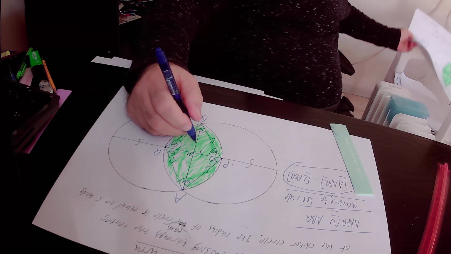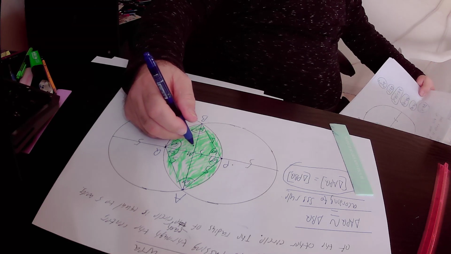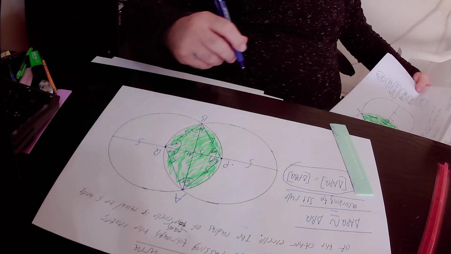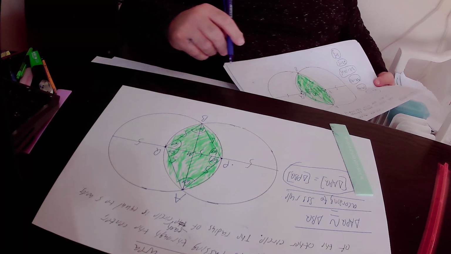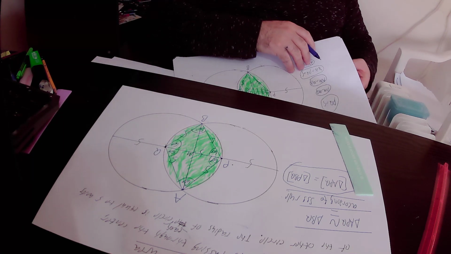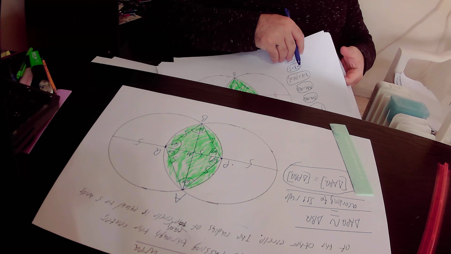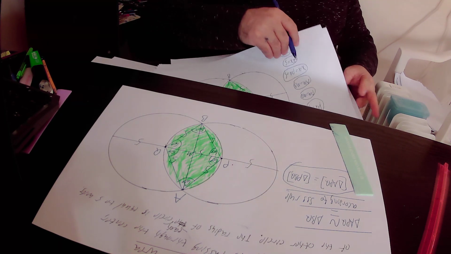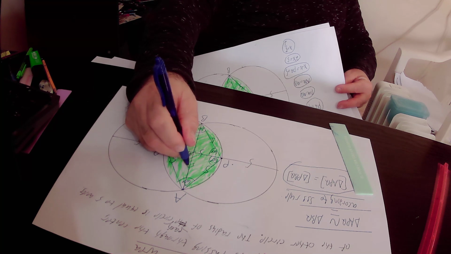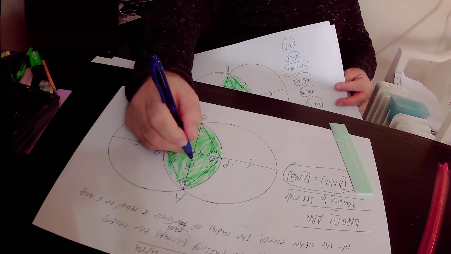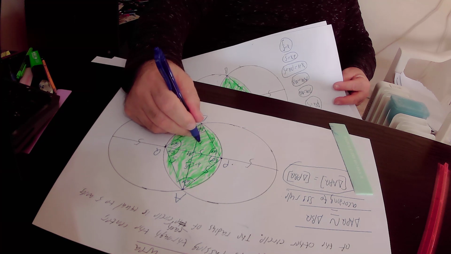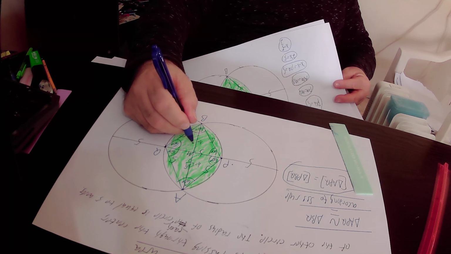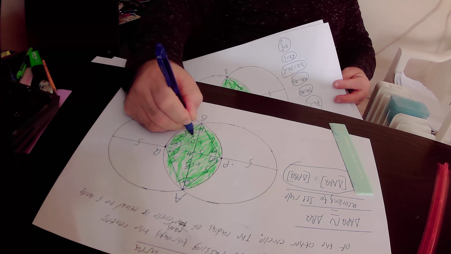We have already found out that AM, this is actually H, equals 5 times square root of 3 over 2. This is H, and MB, that also equals H, equals 5 times square root of 3 over 2.